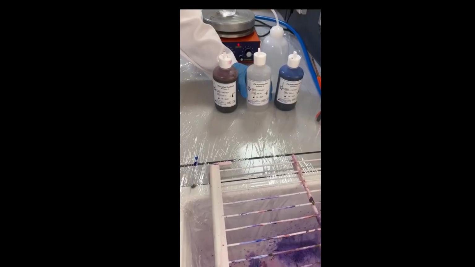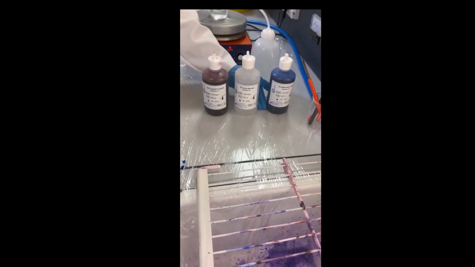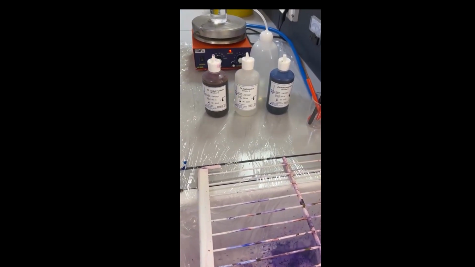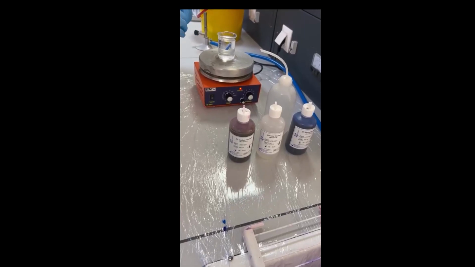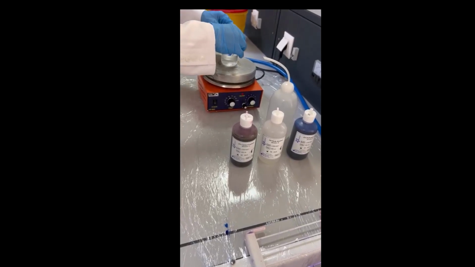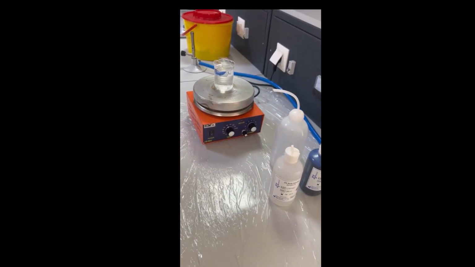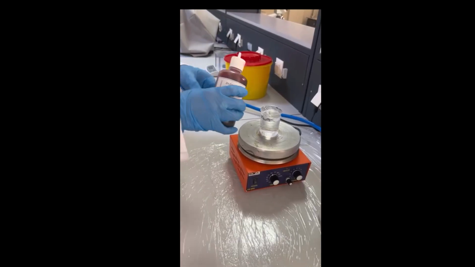Then we add the acid alcohol drop by drop for about 30 seconds, and the counter stain is methylene blue. First of all, I put the beaker on a hot plate because I need the steam before I add the first stain, the primary stain. Then I will add the primary stain, carbol fuchsin, for about 5 minutes.